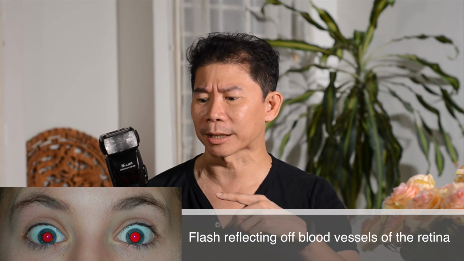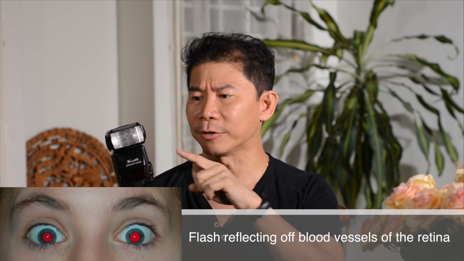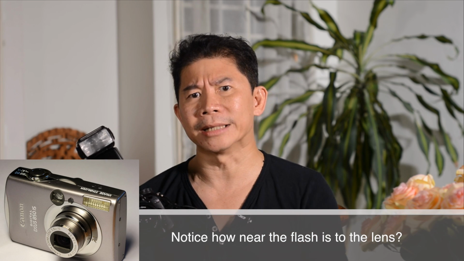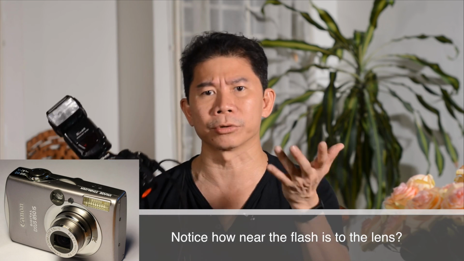So you will not have red eye problem with DSLR. Red eye only happens if your flash is very near to your lens. So it's kind of only happened to compact cameras of the 1980s. I mean, who uses those anymore? If your flash is very separated from your lens, you practically will never get red eye. But somehow, most DSLR have that. So I'm going to teach you how you can turn that off.